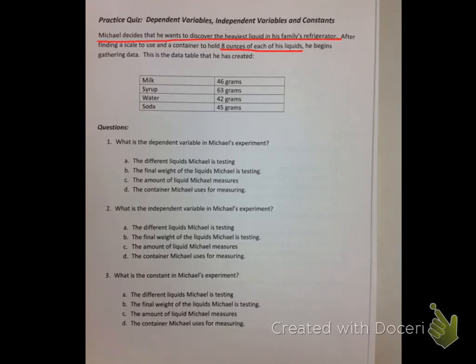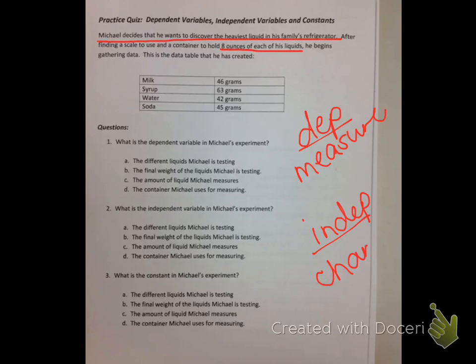Number 1, what is the dependent variable in Michael's experiment? Remember that dependent variable is the one that we measure. Independent variable is the one that we change or manipulate. You'll see that word also. So what is the dependent variable in Michael's experiment? What are we trying to measure? So we can figure this out by going back and reading why we're doing the experiment in the first place. So that's that first sentence.